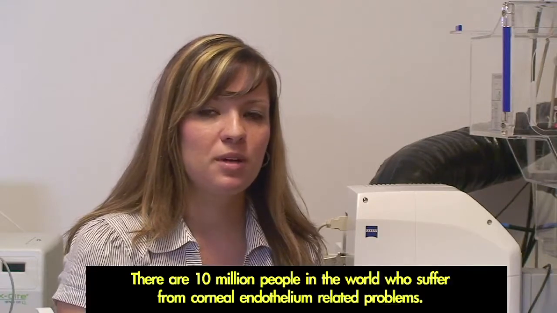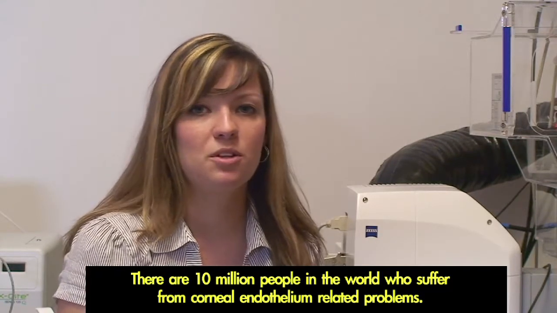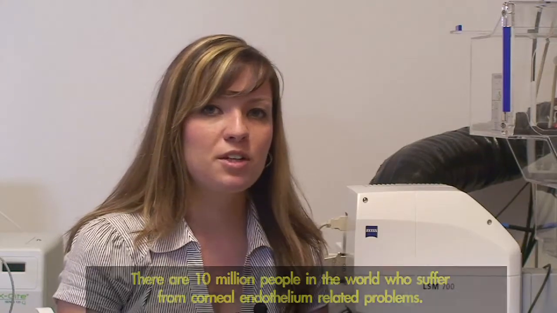So as Adam mentioned, the corneal endothelium does not regenerate, and disease or injury leads to corneal blindness. It's estimated that about 10 million people suffer from corneal blindness worldwide, and a lot of that is due to damage to the corneal endothelium. So my project focuses on engineering freestanding protein matrices to regenerate the corneal endothelium.